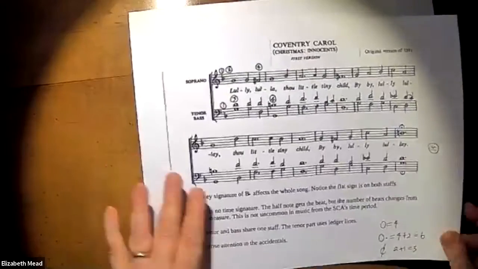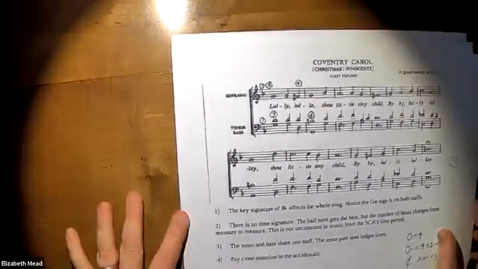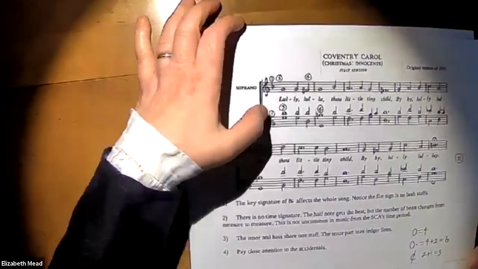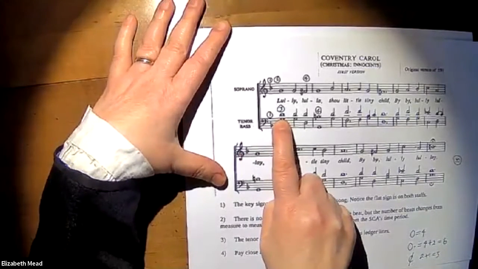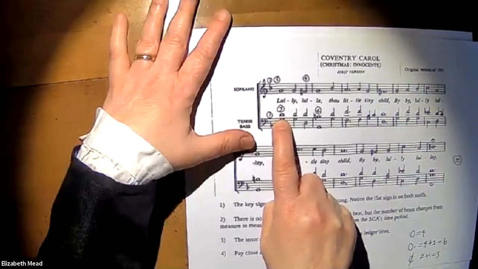So, I think we could take a line now and look at it. We should look at this tenor line and see what to do with those ledger lines.